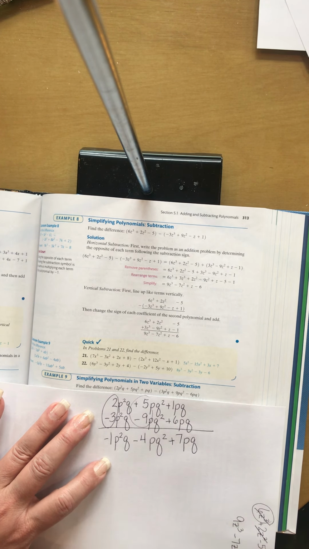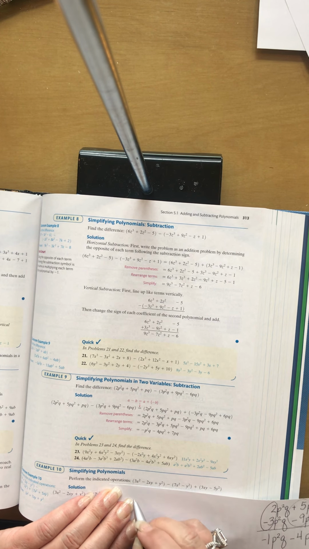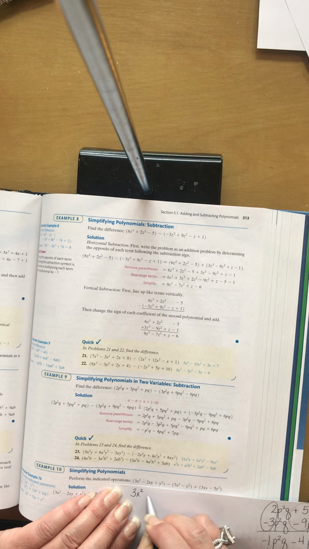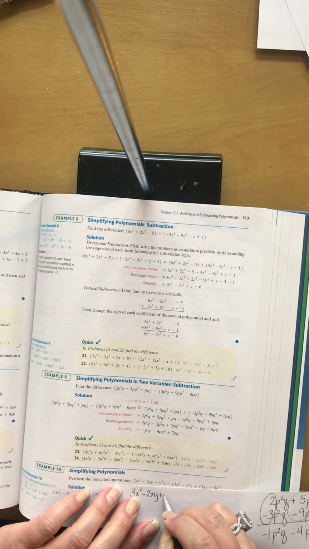Okay? Now, what happens when you have more than one grouping, like in number 10? So what we're going to do is keep 3x squared minus 2xy plus y squared. We're going to subtract 7x squared. We're going to make this a positive y squared. And we're going to add 3xy minus 5y squared. Okay? So that's what we're doing.